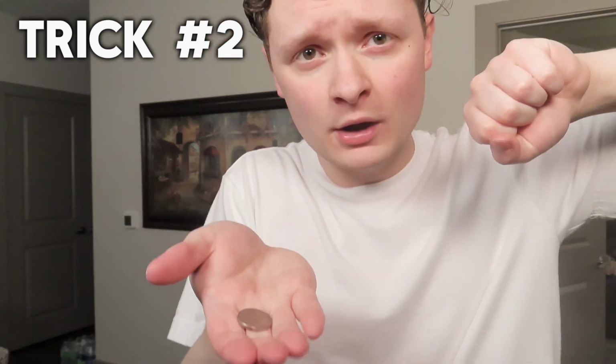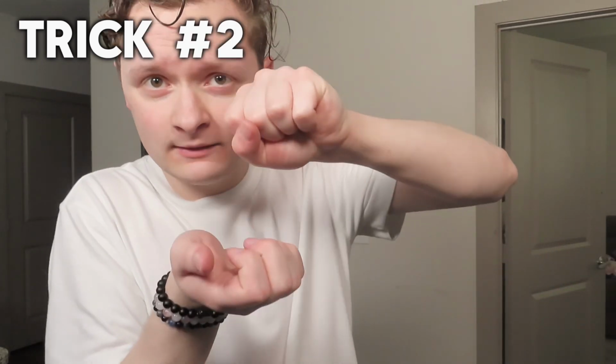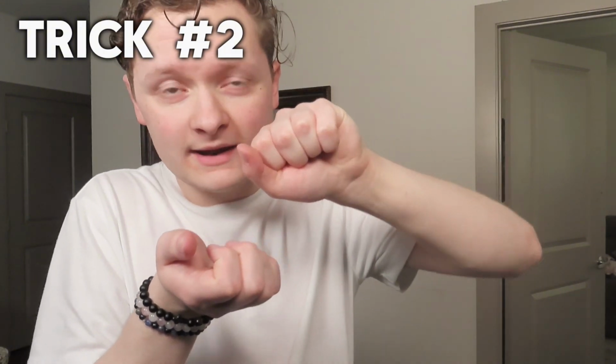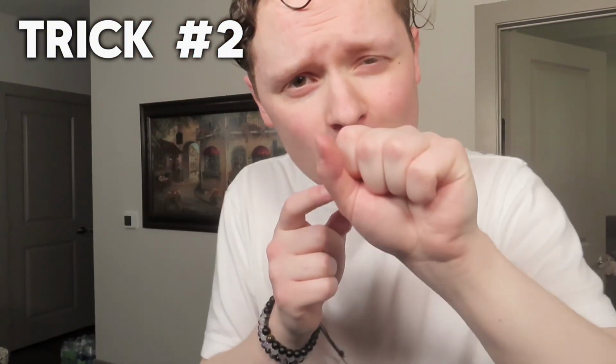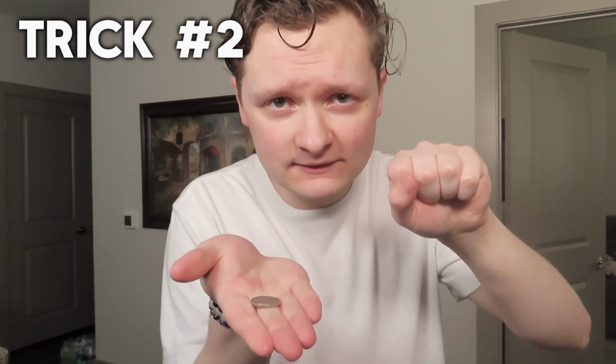So what you want to do when you pretend to throw it is when you go to throw it, you cover the coin with your hand, just like this, when you throw it. And pretend it's here, and everyone thinks it's right here, and all their focus and attention's right here, right? Really, it's still right here.